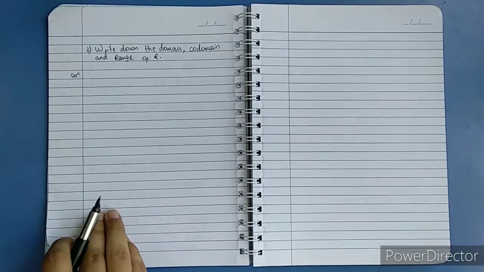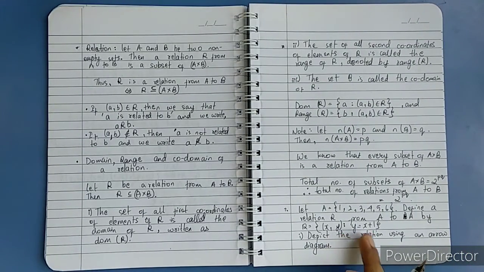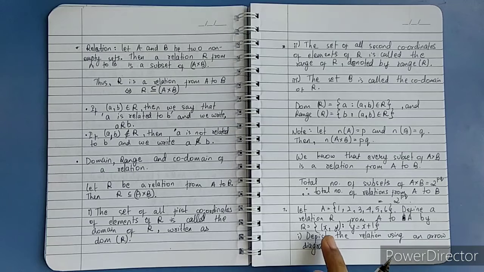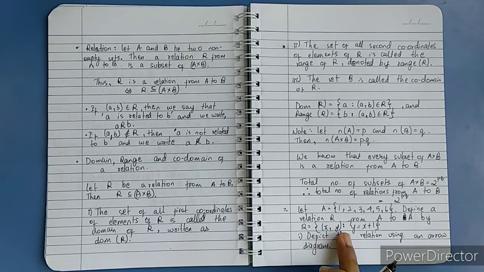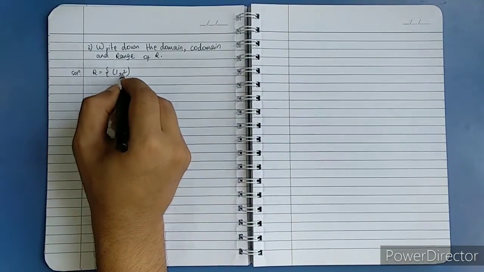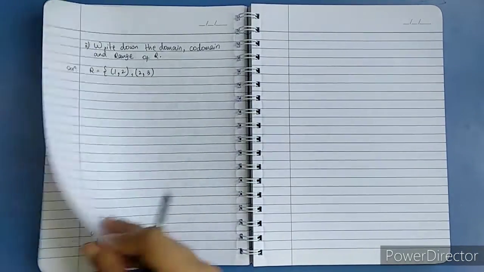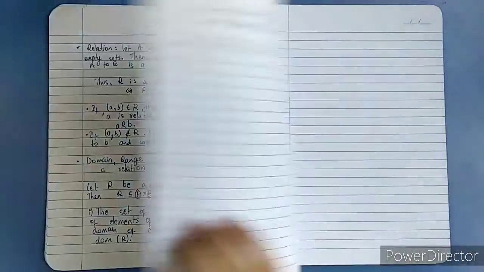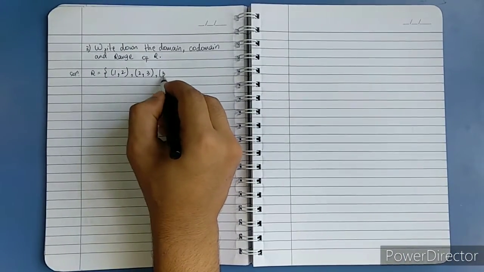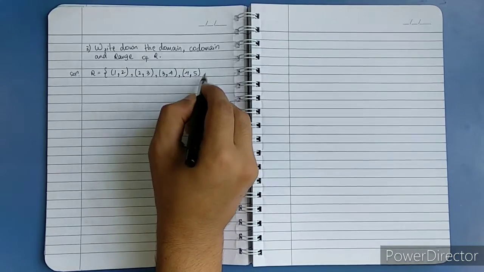So solution. Okay. So (x, y) says that y equals x plus 1. So the first element and the second element should be 1 greater than the first element. So we'll have R equals (1, 2), y equals x plus 1, (2, 3). The maximum value that we can take is 6. So we'll go till (3, 4), (4, 5) and (5, 6).